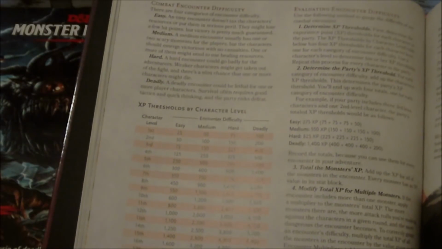So you would add all these numbers together for the number of player characters in the party. Whatever their level is, you can use that as a general guide depending on which of the 4 difficulties of encounters you want to do. I'll make this make more sense when we look at the numbers. Alright, the next thing to do is determine the party's threshold, which is what I just mentioned, adding everything together. So we're going to close this back up for a second.